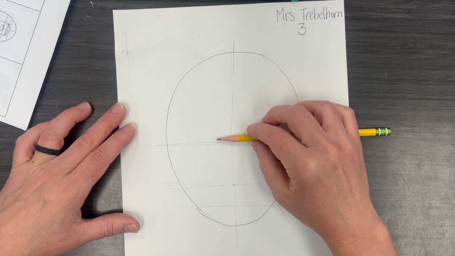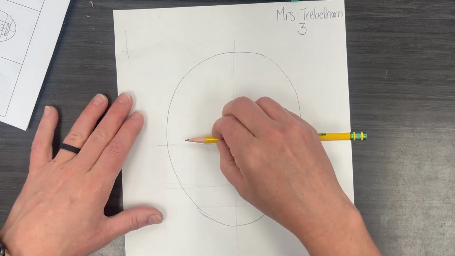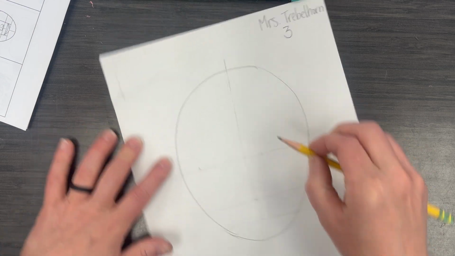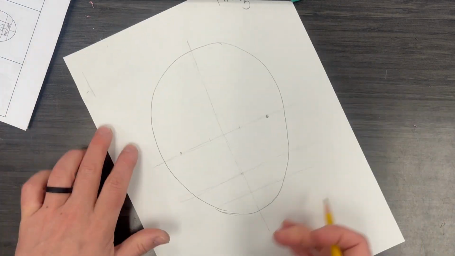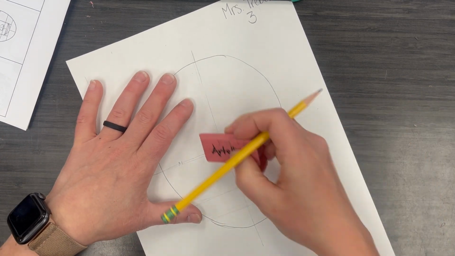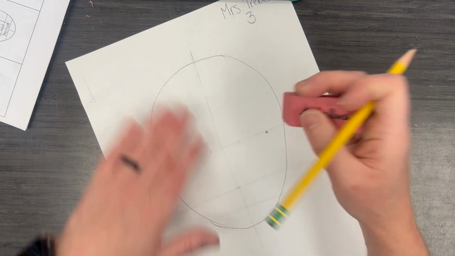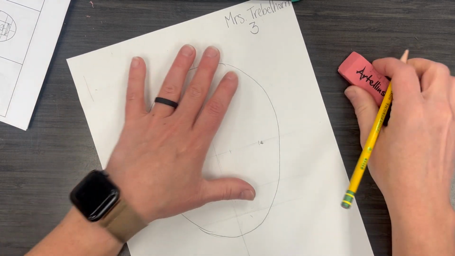I can use my hand to measure on my pencil, and then I can do another little line and another little line. Now mine's got a little bit wide, so I might need to narrow that up and move those lines a little bit. And this is where, again, I may have to erase. So it's important that we draw lightly. Okay.